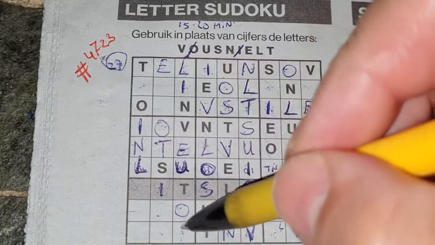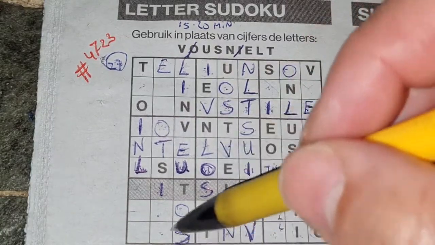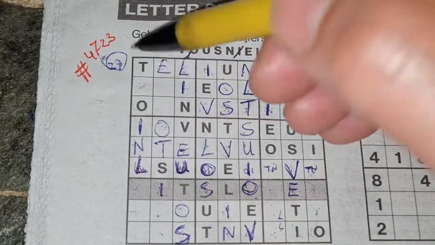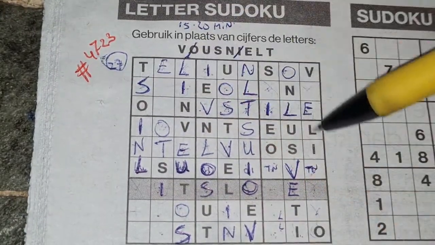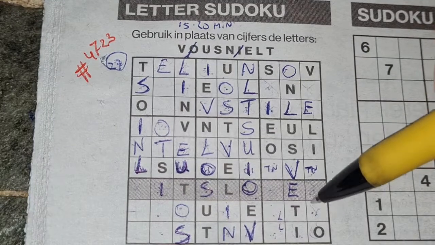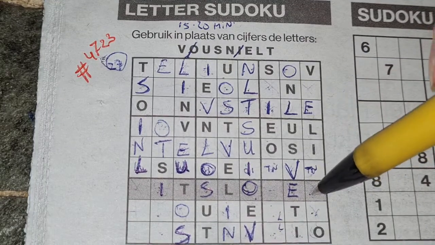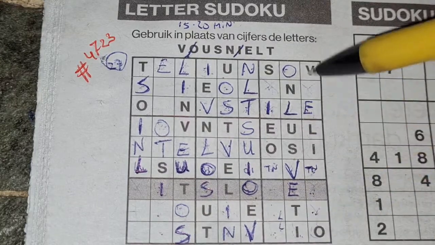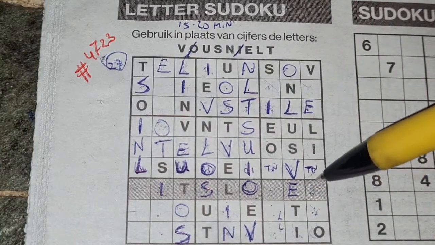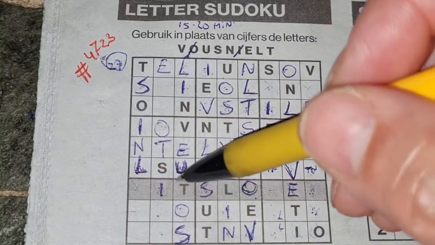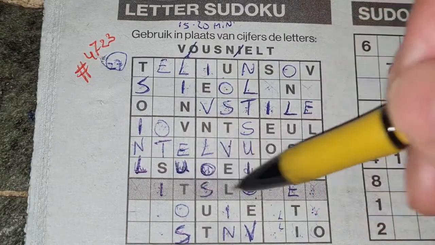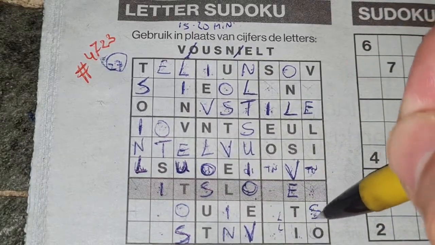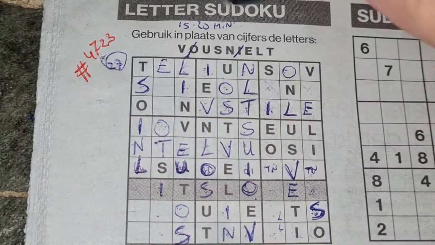S is missing here. S in the third column, S in the second column. So in the first column, the only place left for the S should be there. S in this column, S in the column next, so last column, the only two places left for the S should be here or there. We see here a S in this row, so no S there. S should be there, an S, yes.